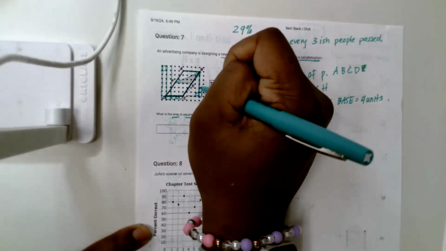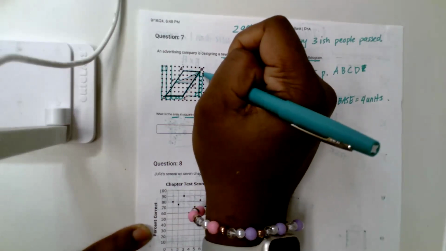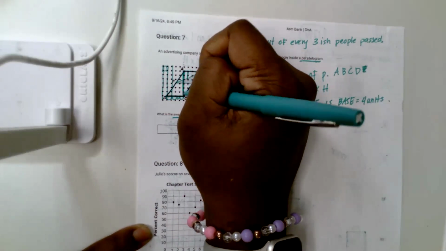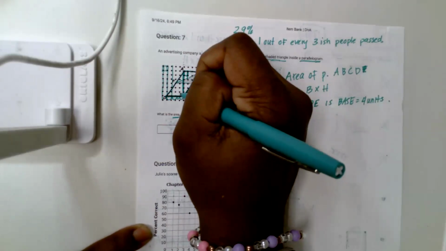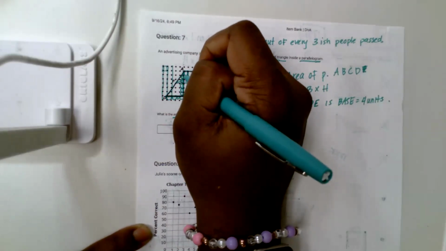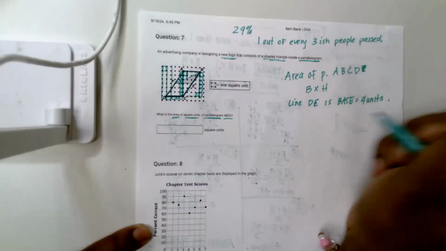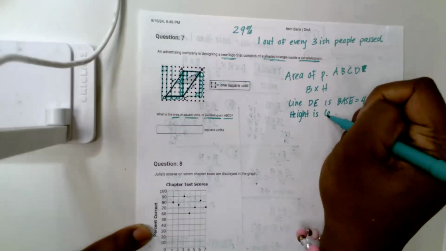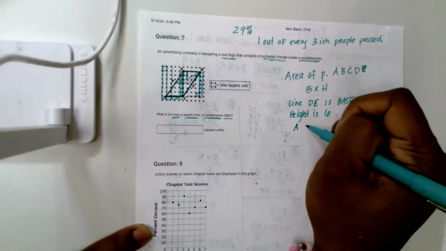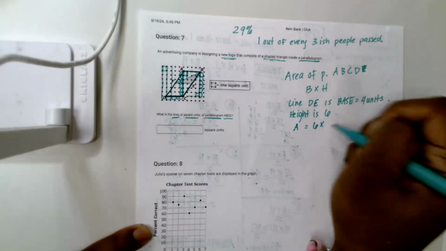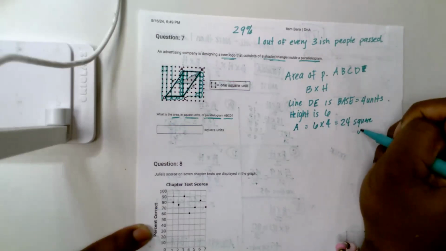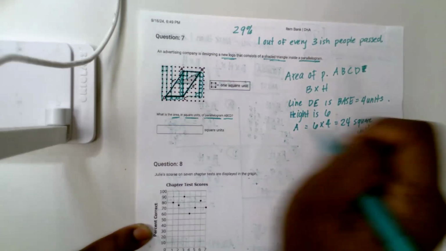1, 2, 3, 4, 5, 6. I can also find my height here, or here, because that connects my base to my height at a 90-degree angle. 1, 2, 3, 4, 5, 6. So my height is 6, and the area equals 6 times 4 equals 24 square units. So my answer is 24 square units.